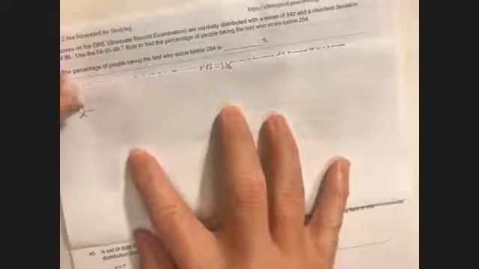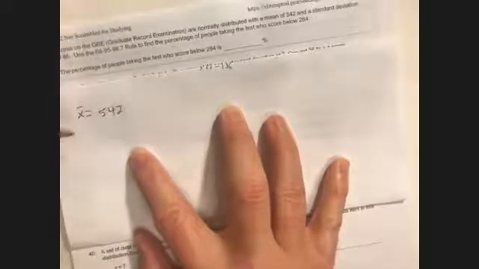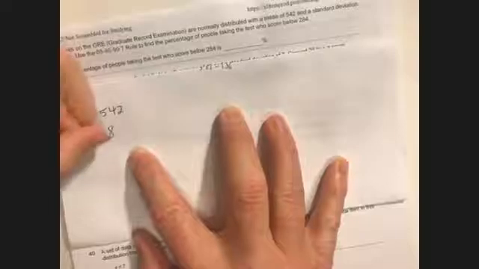So X bar equals 542. And a standard deviation of 86. Use this rule. So that means draw a picture. And they want to know the percentage of below 284.